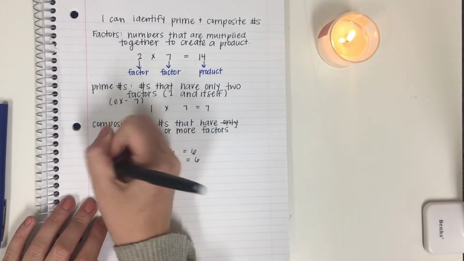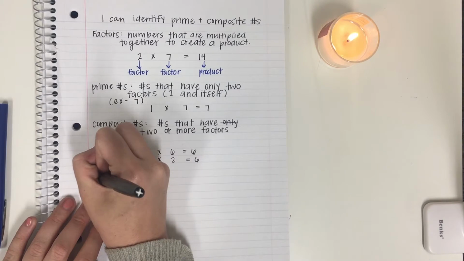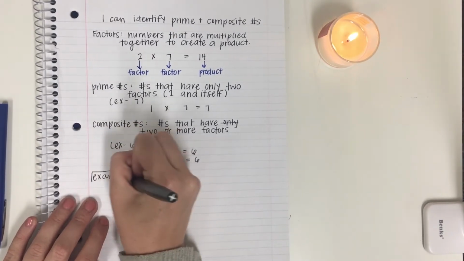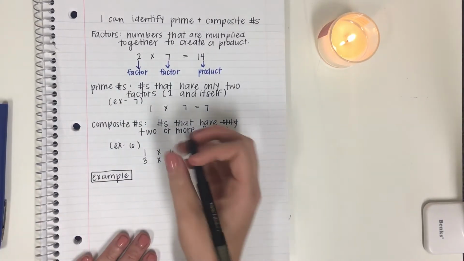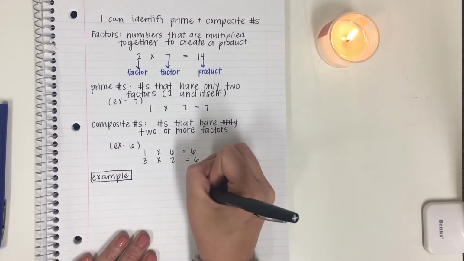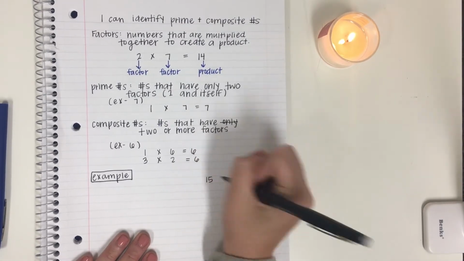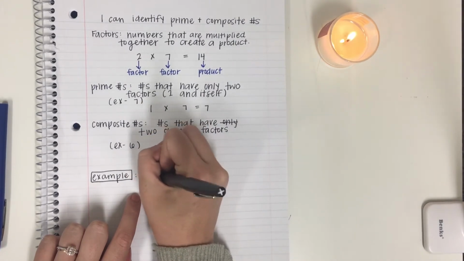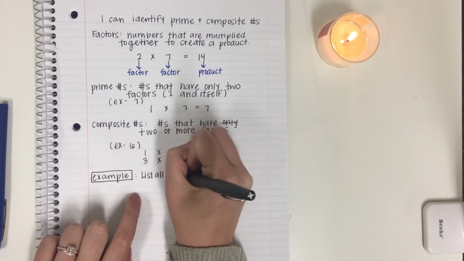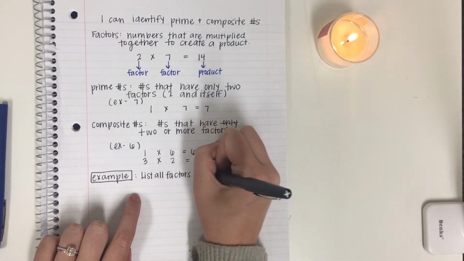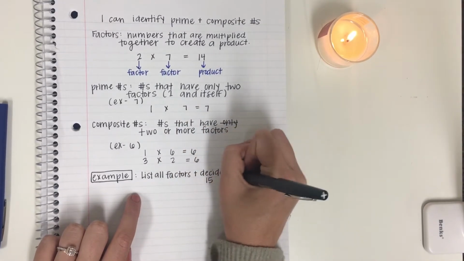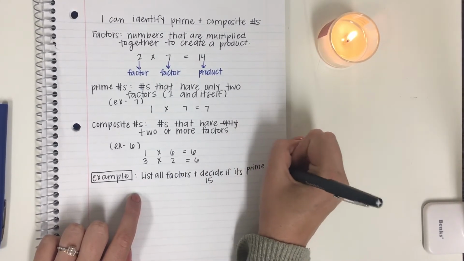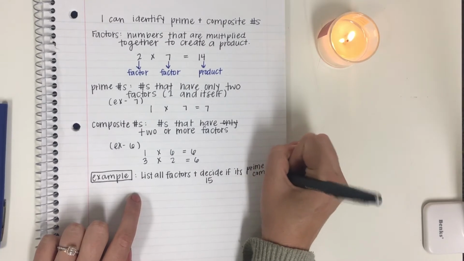So let's look at an example. Let's say they give you the number 15, and they have the directions as follows. List all factors and decide if it's prime or composite.